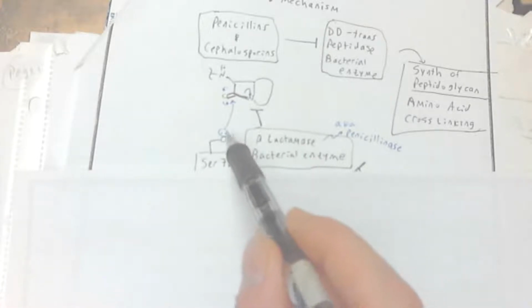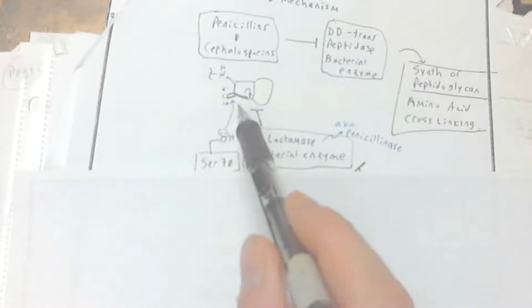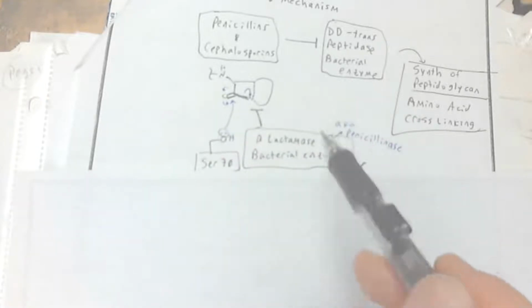So being a good enzyme, it does its thing. It attacks the beta-lactam, destroys it, prevents it from interacting with this enzyme, and then it releases it because it's just an ester linkage, right? And esters are usually pretty easy to cleave, and that's a pretty effective defense mechanism for bacteria to destroy these drugs that are seen as an enemy of the bacteria, right?